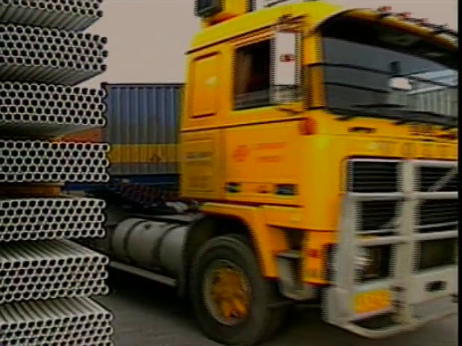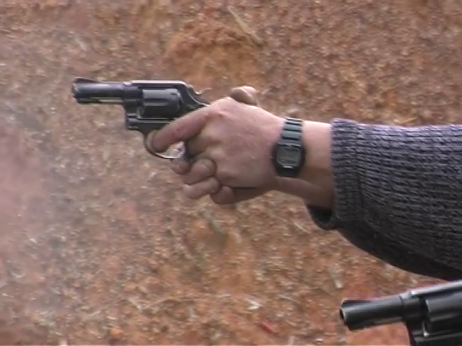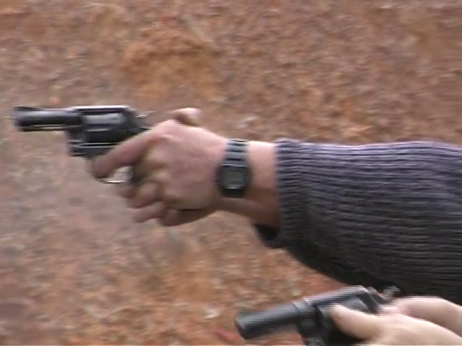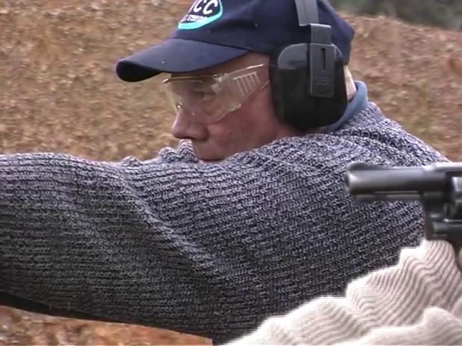Noise. Another health and safety hazard is noise. Prolonged exposure to certain frequencies at higher levels can cause gradual but permanent damage to your ability to hear.